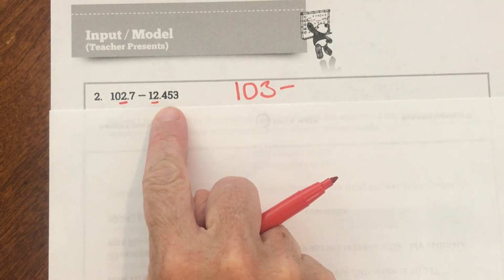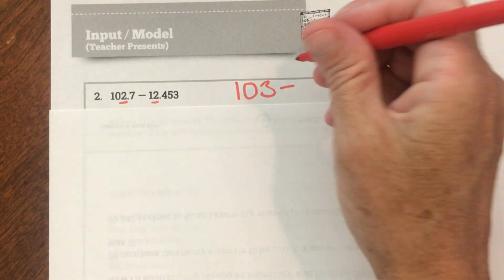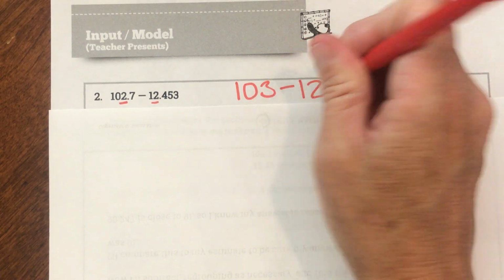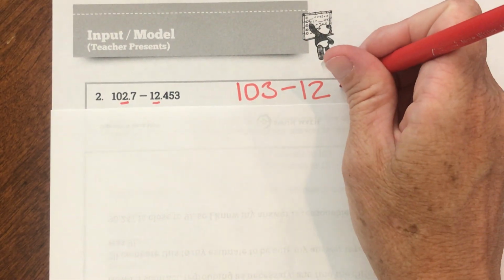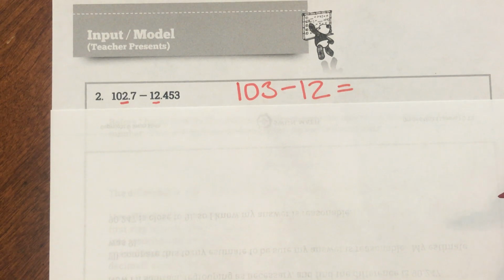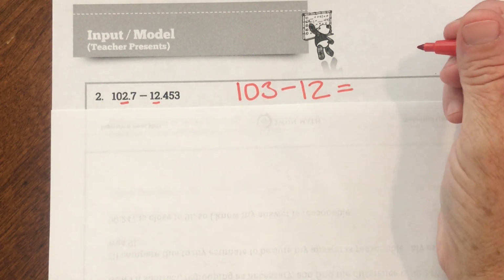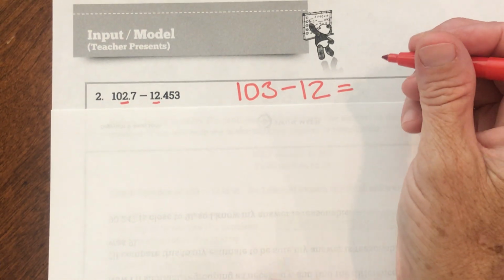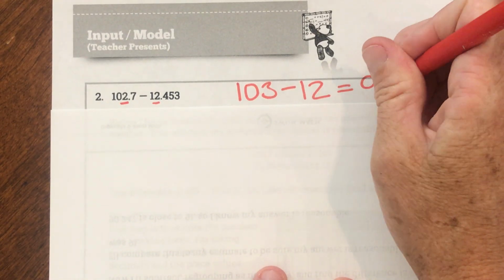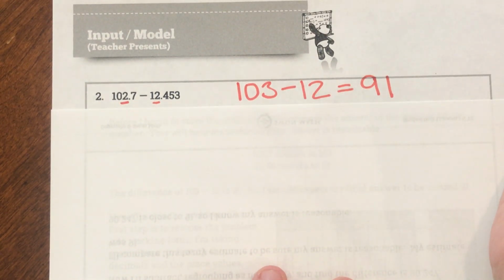And my 4 is going to make my 2 stay the same. So 103 take away 12, and you could set it up vertically if you needed to do that. I am saying the answer is 91. So I'm expecting my answer to be close to 91.